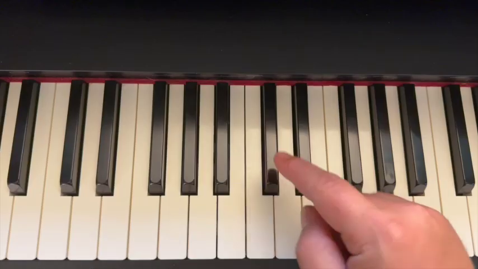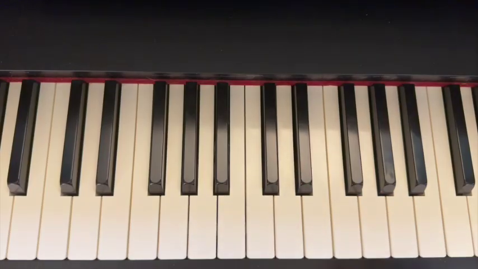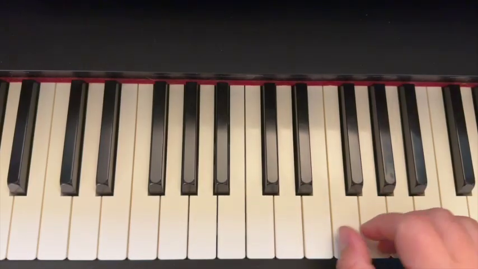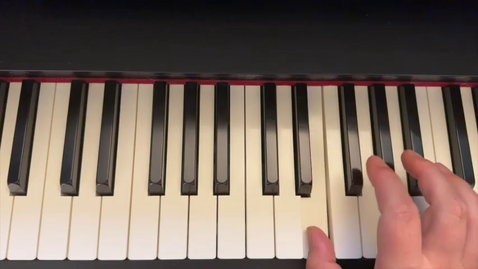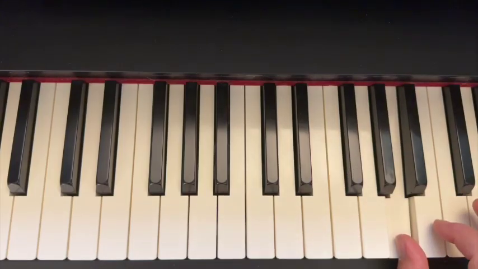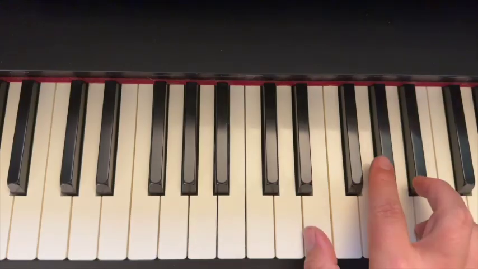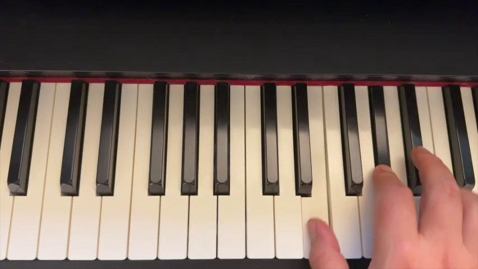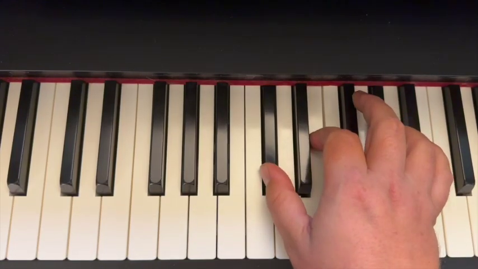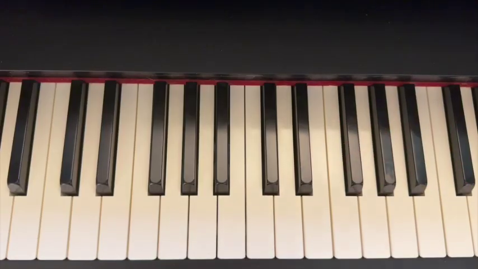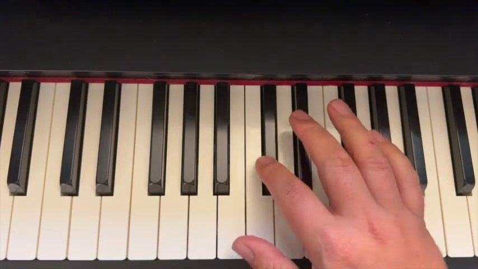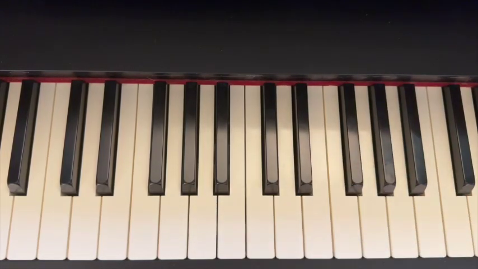And actually C sharp minor is just E major. So here's E. Sounds happier, right? But it's exactly the same notes. So E major, C sharp minor, exactly the same set of notes that we're playing with. So C sharp minor is the relative minor of E major. If that's going over your head, don't worry, right?